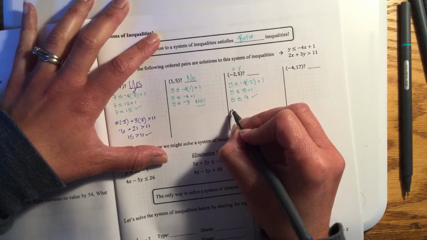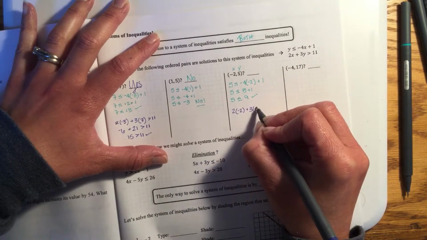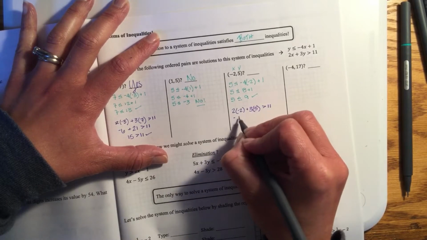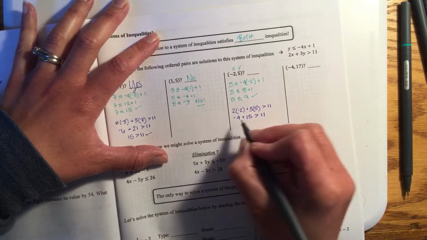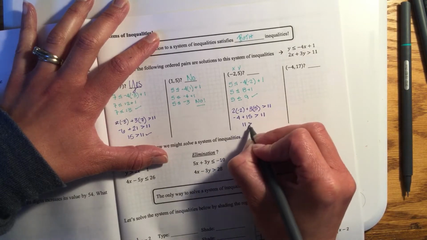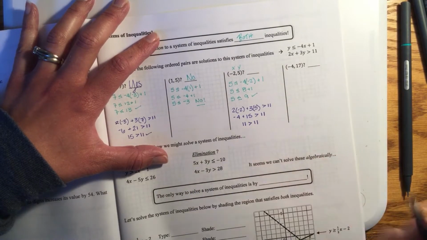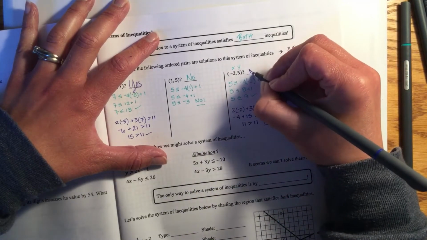I get 2 times -2 plus 3 times 5 is greater than 11. This gives me -4 plus 15, so is 11 greater than 11? No. If there was an equal sign underneath, we could say yes, but this is a no. So this is not a solution.